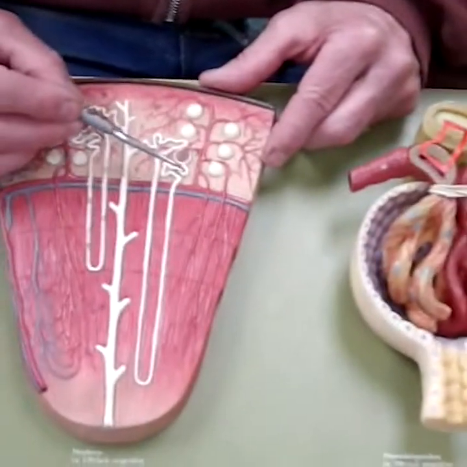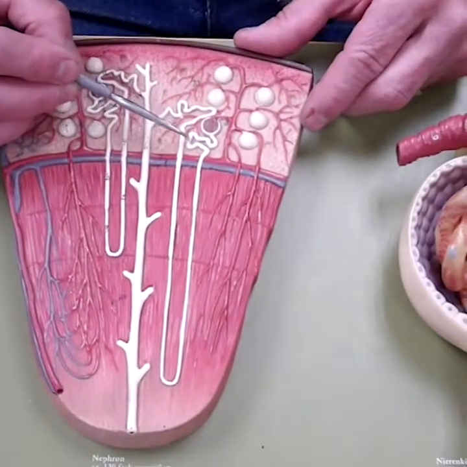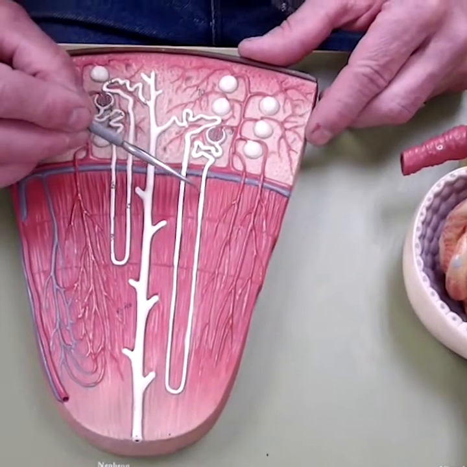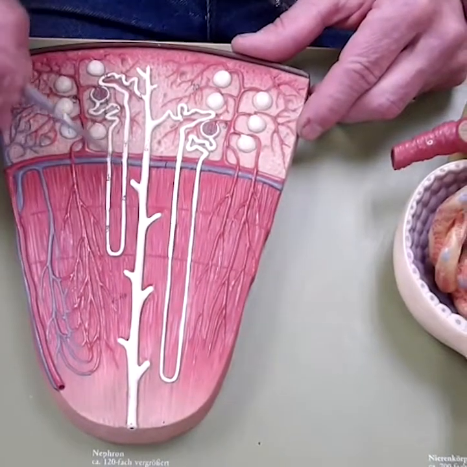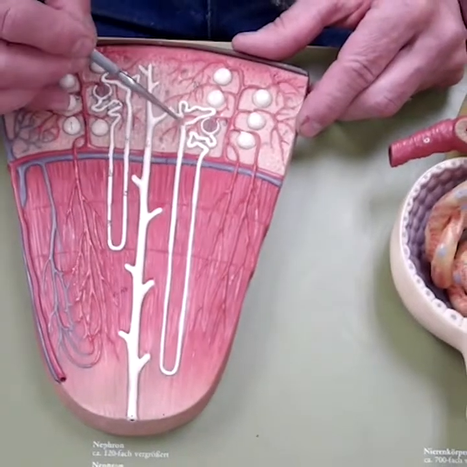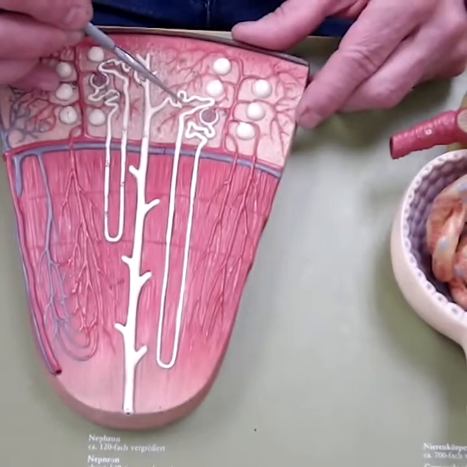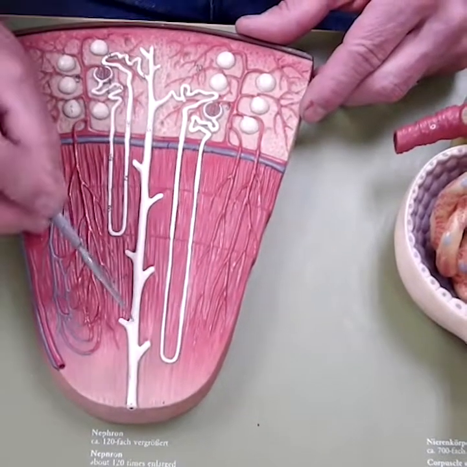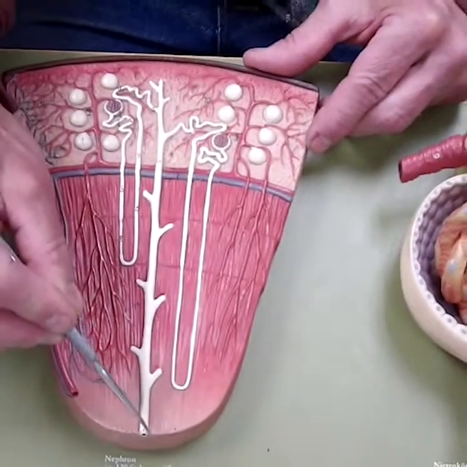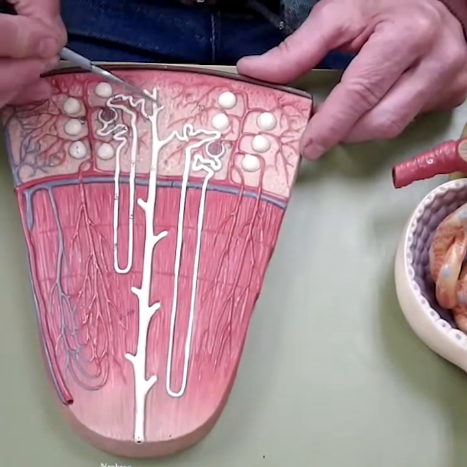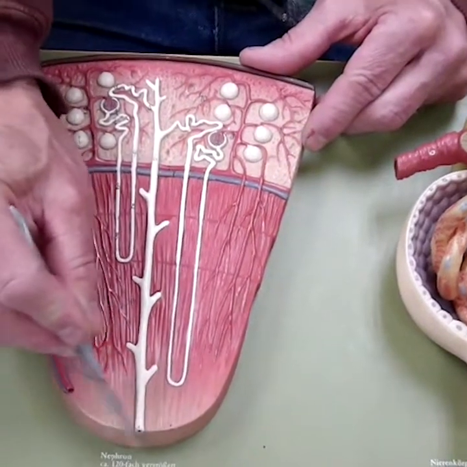After the Bowman's capsule, this little twisted piece right here, closest to the Bowman's capsule, is the proximal convoluted tubule, which then leads into this long loop of Henle. Some of them are shorter. The loop of Henle then comes back up to the cortex, and this is the distal convoluted tubule. The distal convoluted tubule drains into this bigger collecting duct. Multiple nephrons drain into one collecting duct on this model. See, all these would be inputs here, here, here, here. That's a collecting duct that will drain the urine out into the minor calyx, which would be down here.